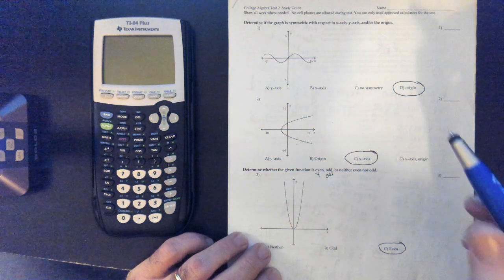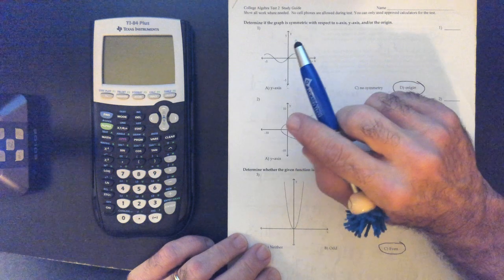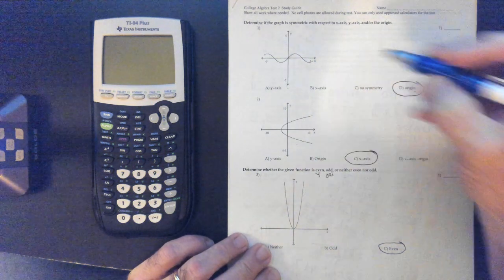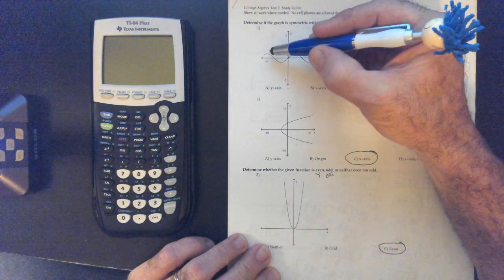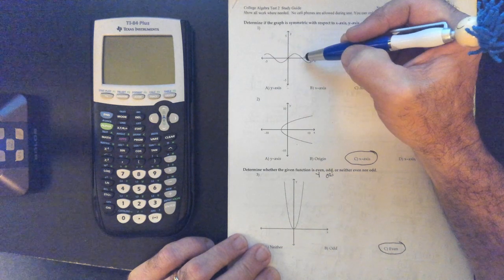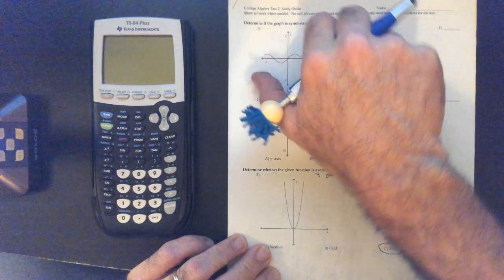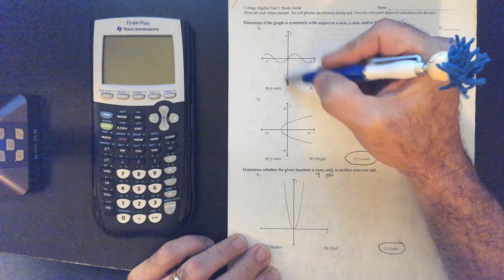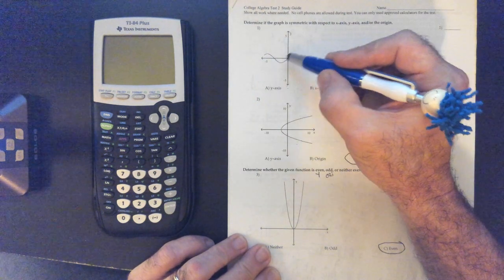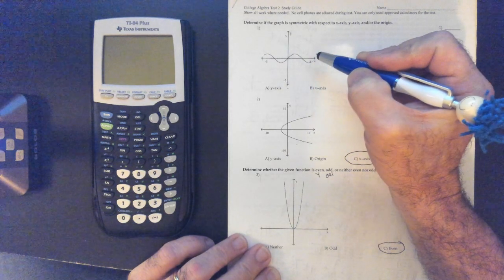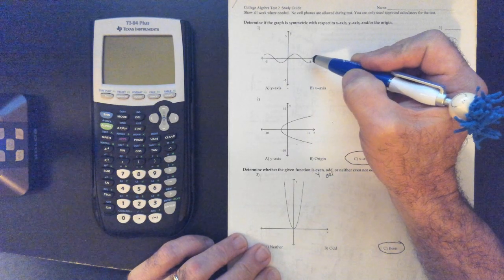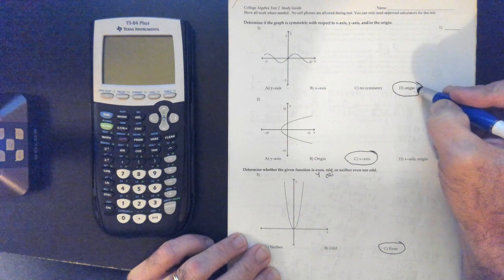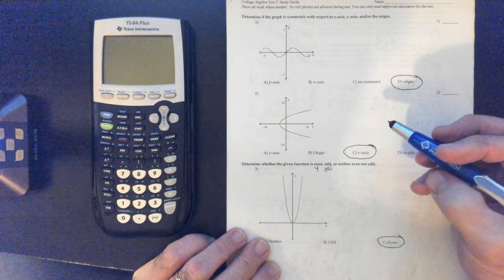Alrighty, y'all, so on the study guide, number 1 wants to know what it's symmetric to. Now, I picked origin on this one because if you look at the graph and you turn this graph upside down 180 degrees so that this is the bottom and the bottom is the top, you will have the same exact picture, which means it's symmetric to the origin. So I chose origin.